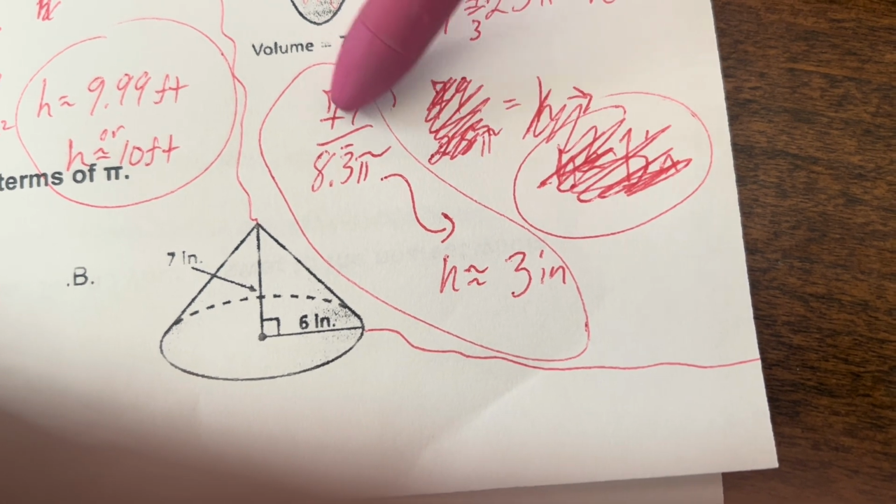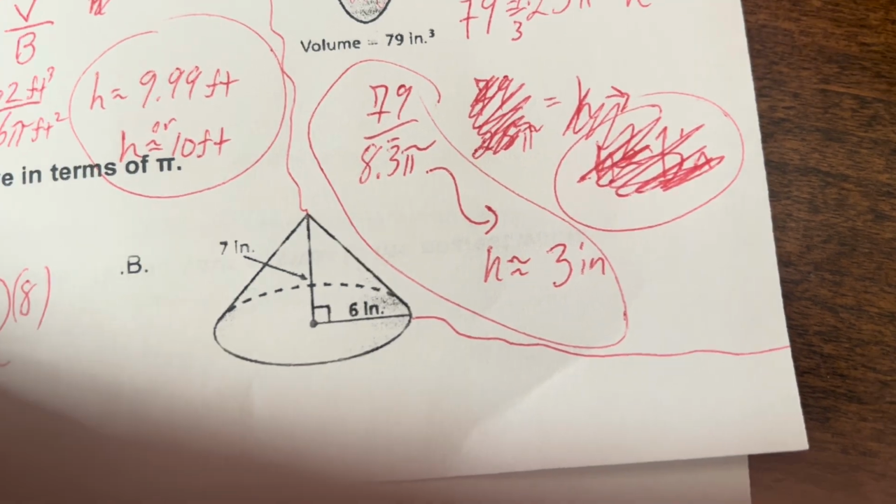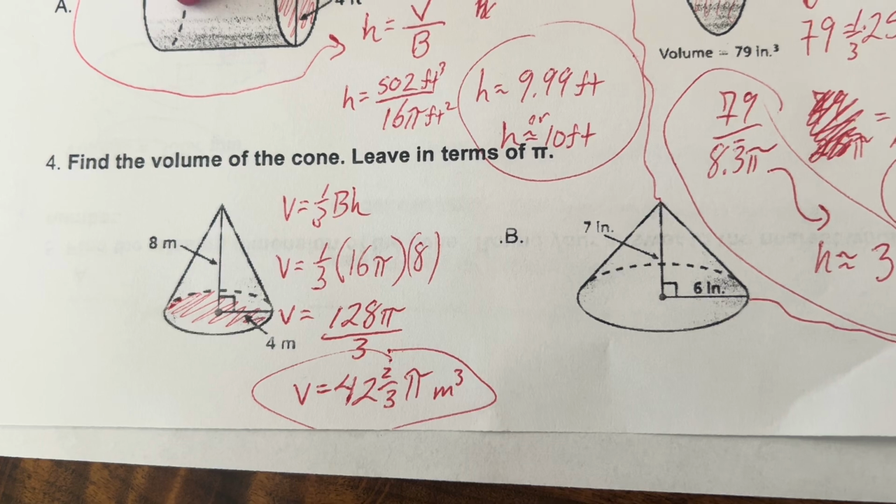That was a mistake because we're trying to divide by pi as well. So the answer is not 29.9 something. It's approximately 3 inches. Okay, this one here, find the volume of the cone.